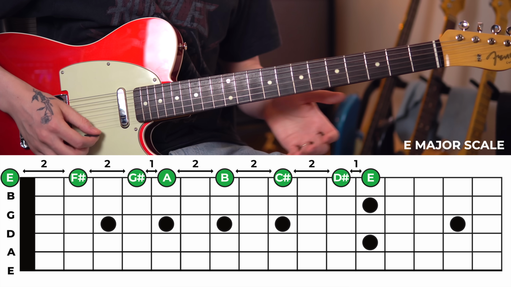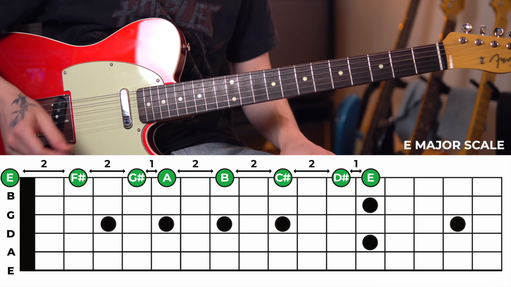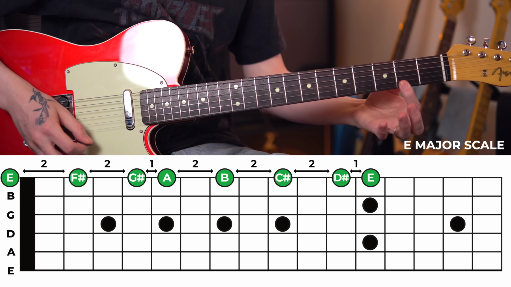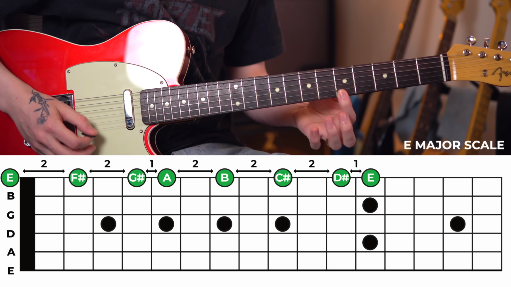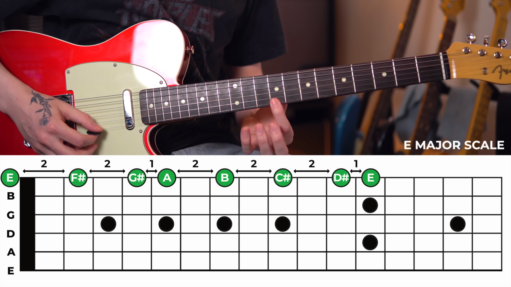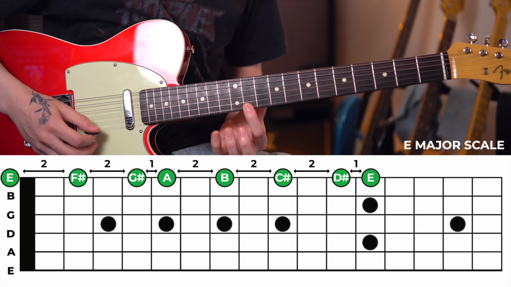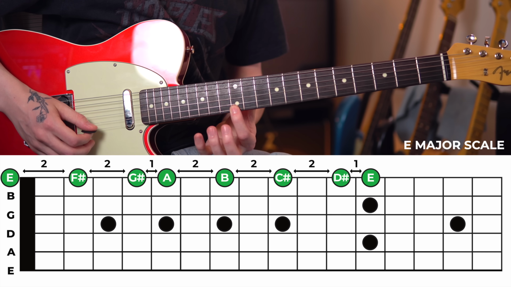Well, this whole 2-2-1 thing becomes really helpful in positioning your shapes and scales and ultimately seeing the fretboard in a more horizontal manner. Let's create another major scale, but this time we're going to start on an E note. And we actually have 2 E strings, so let's use one of them to visualize the E major scale. First, we play the E, and then we apply our formula. So we go up 2, 2, 1, 2, 2, 2, 1. So a little quicker.